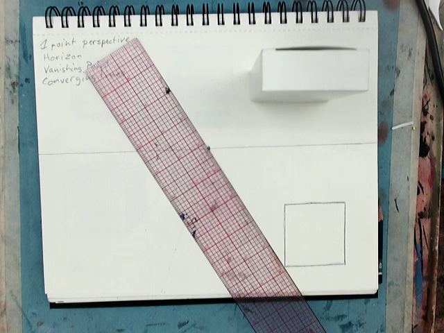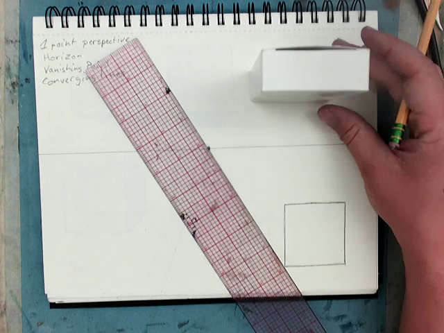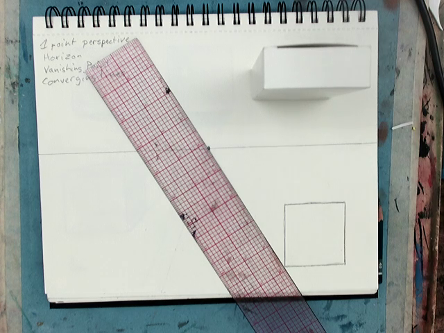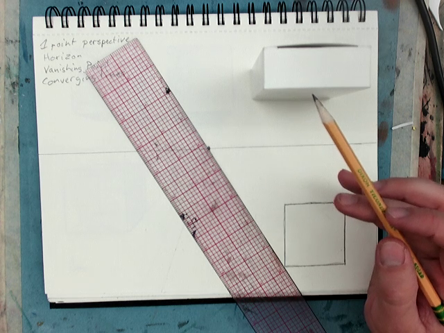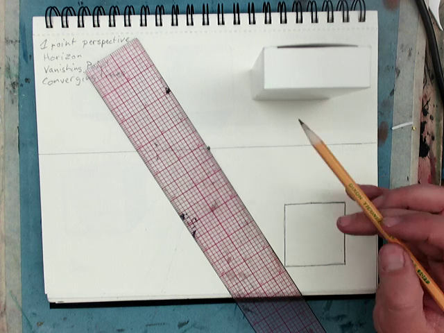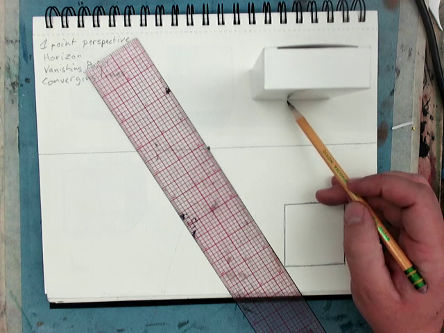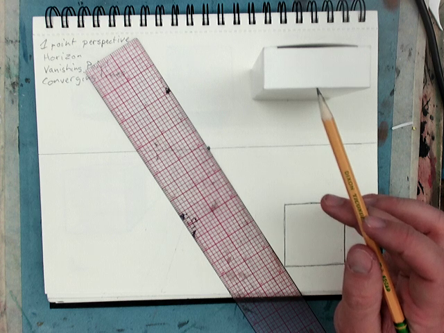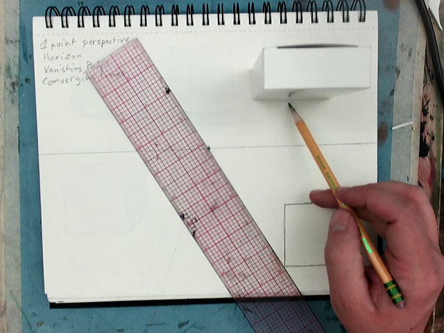So when I look at my box here, right, we want to remember that things that are closer to us are going to look bigger than things that are farther away. So this edge here is closer to us than this edge here. So this edge is going to need to be a little longer than this edge here.